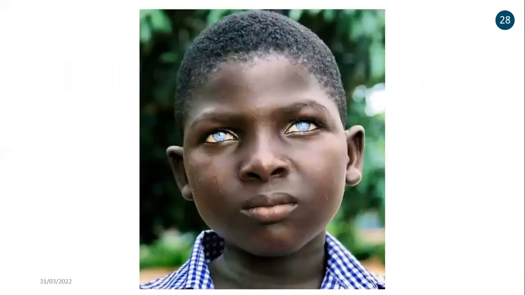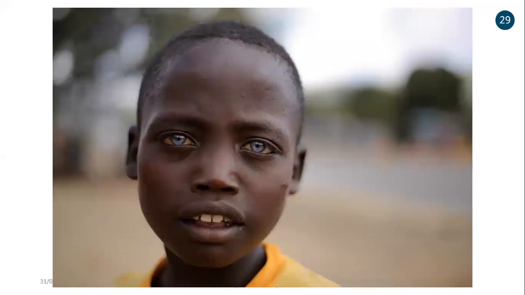So I have a picture here to demonstrate how ocular albinism may look like, and this is another one. You see that usually the pupil is supposed to be dark brown or blue, but these people do not have any pigmentation at all.